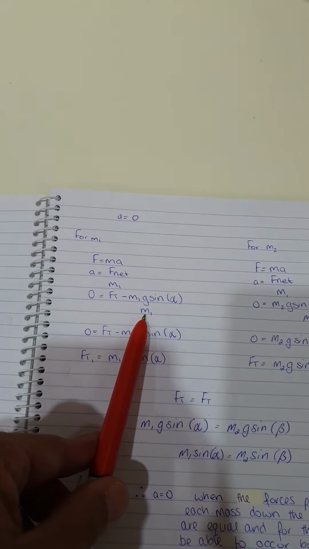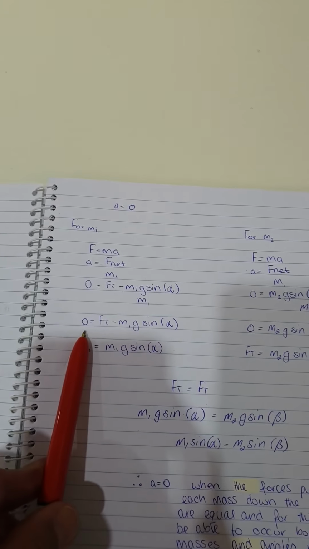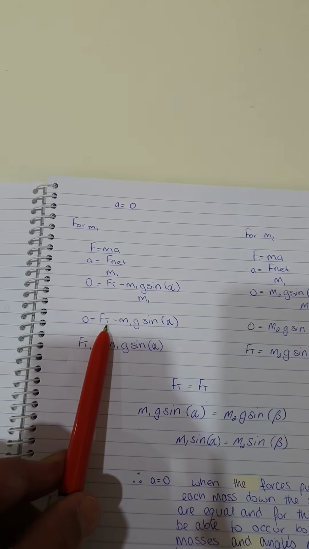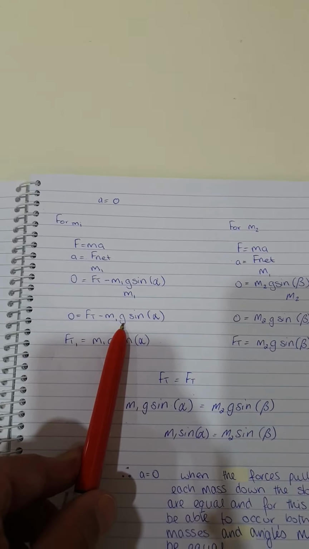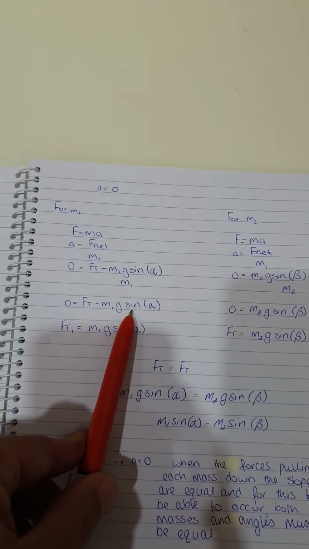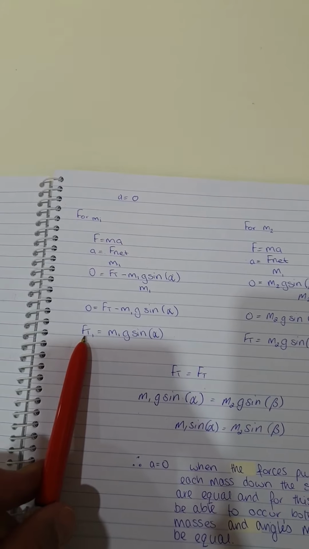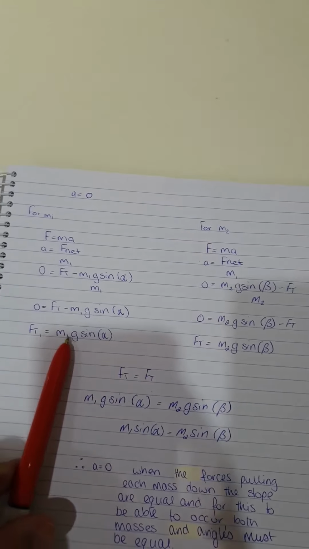Now if we multiply both sides by mass number 1, we have 0 equals tension minus mass number 1 multiplied by gravity multiplied by sine alpha. If we bring our tension out the front, we have tension equals mass number 1 multiplied by gravity multiplied by sine alpha.